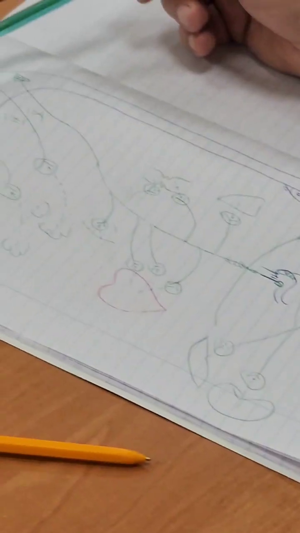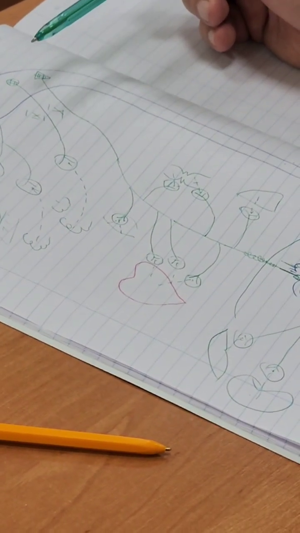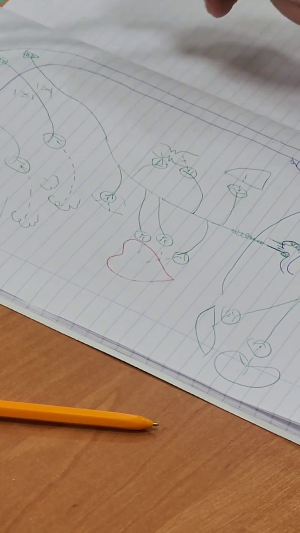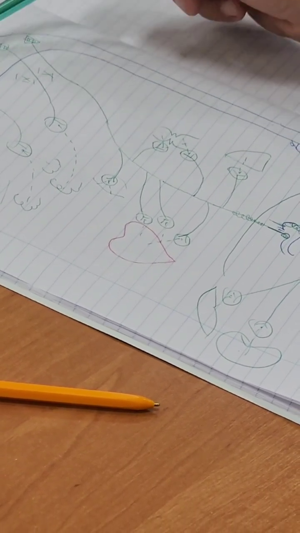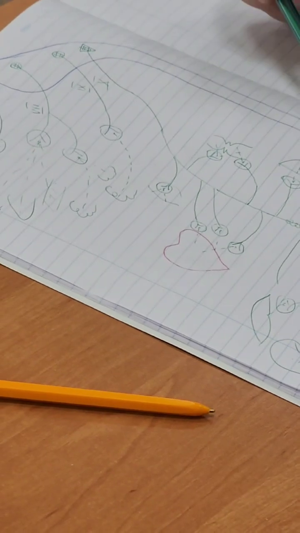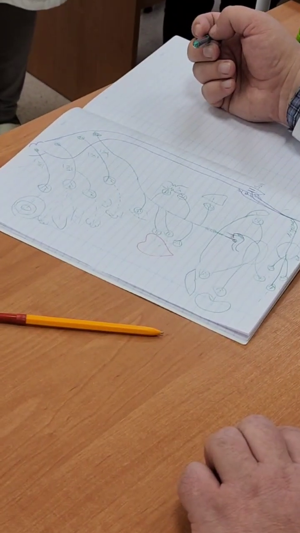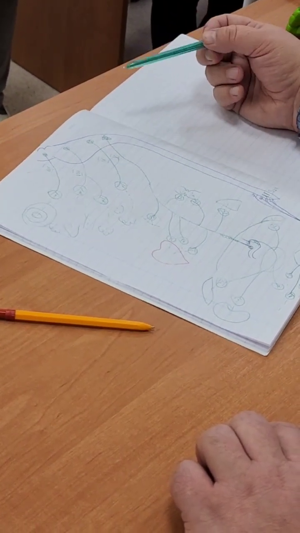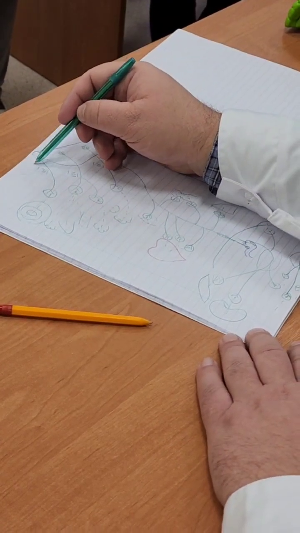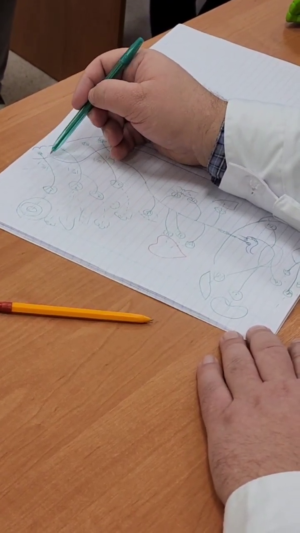And these nuclei, how many? 1, 2, 3, 4, 5. 5 parasympathetic nuclei make 3 centers. First, the mesencephalic center in midbrain.